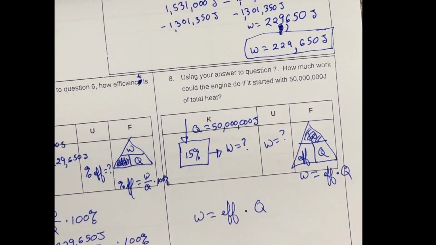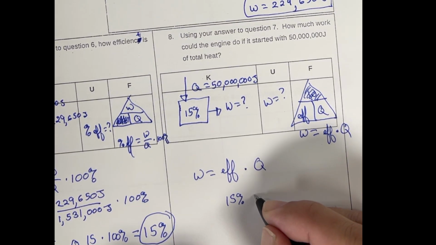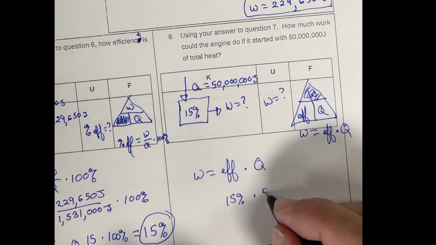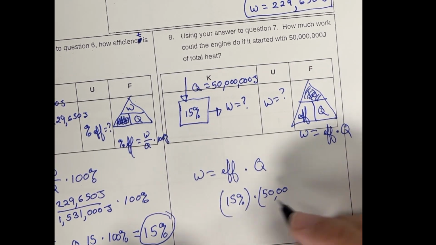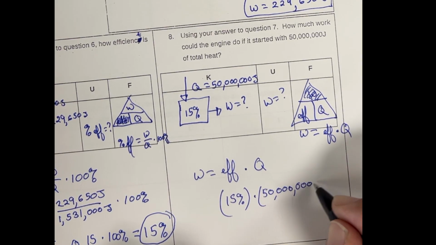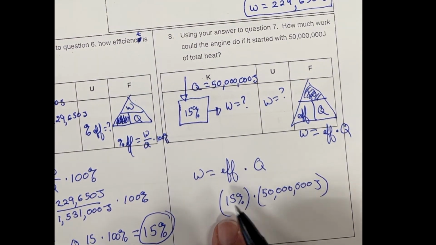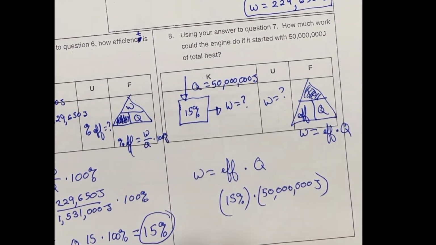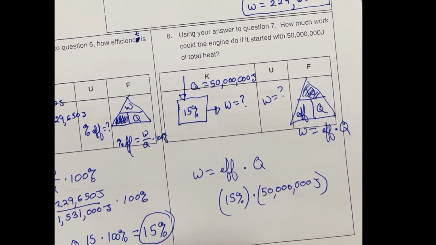What's our efficiency? 15% times, what's our Q? 50 million. And we should put parentheses when we're plugging into an equation. So 15% and 50 million. Now, can I multiply times a percentage? The answer is no. I have to convert that to a decimal.